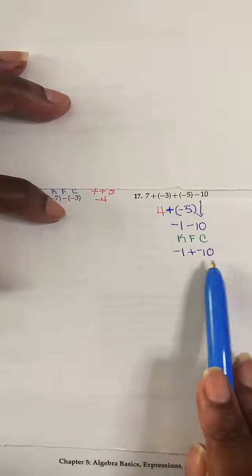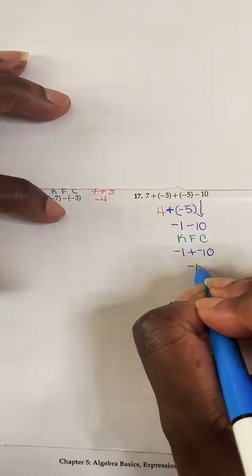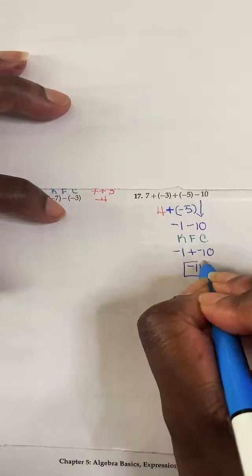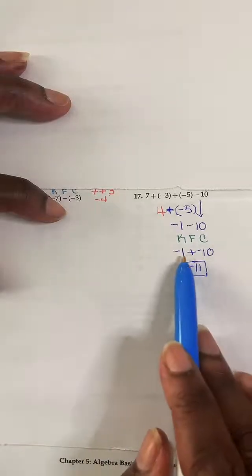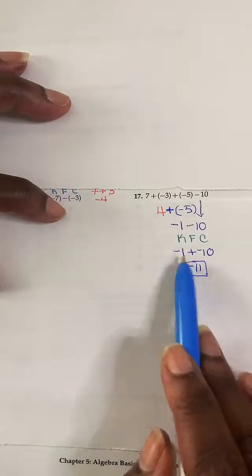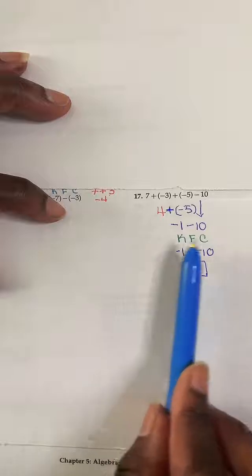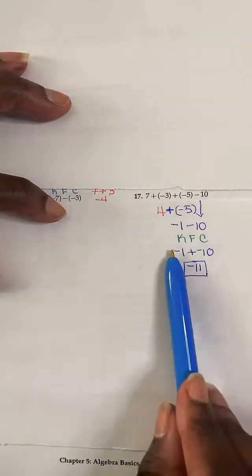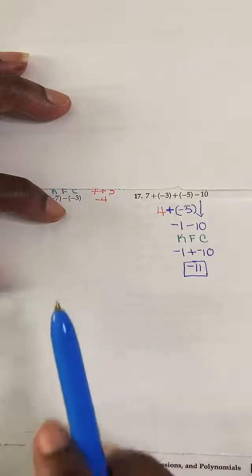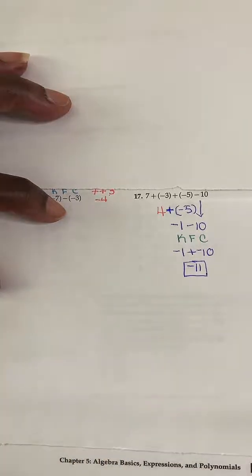So now you don't just owe me $10, you owe me $11. So when the signs are both negative, you're actually traveling one further down the number line to the left-hand side. It's getting smaller. So that's why it's going to be a negative 11.